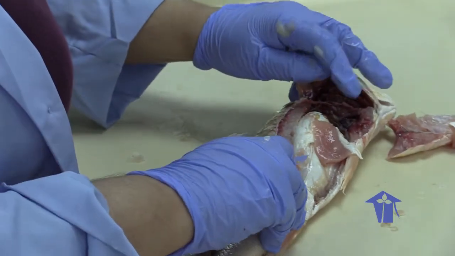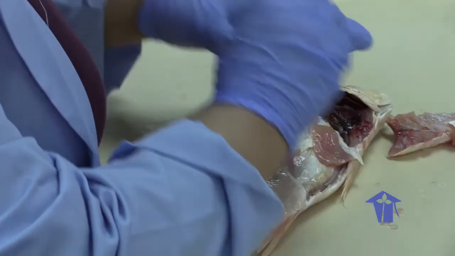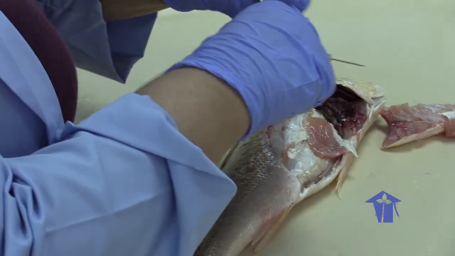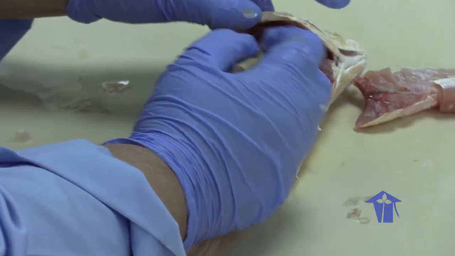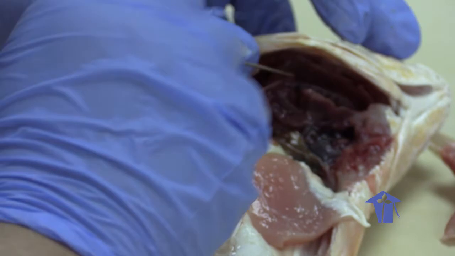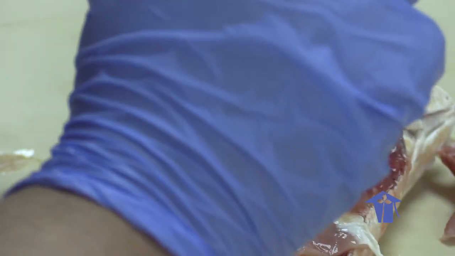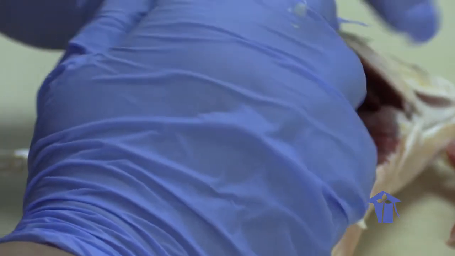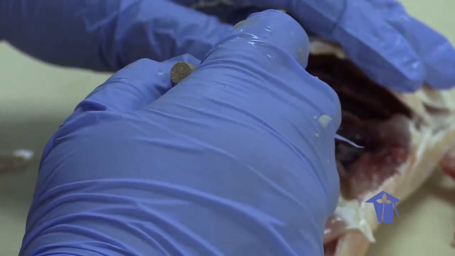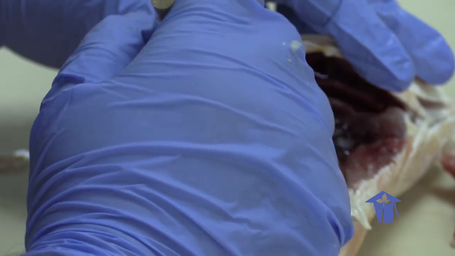Okay, so if we were to look at everything in situ here, let me get rid of those scales because they look a little gross. Right, so you have your gills, right? Squirt some water on this guy here. Okay, this is the heart of the fish. So the gills and the heart, right?